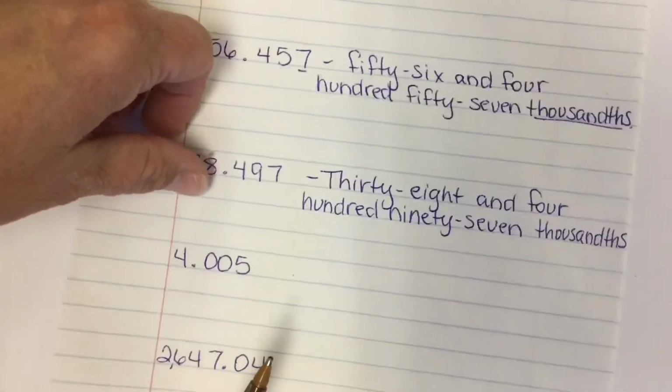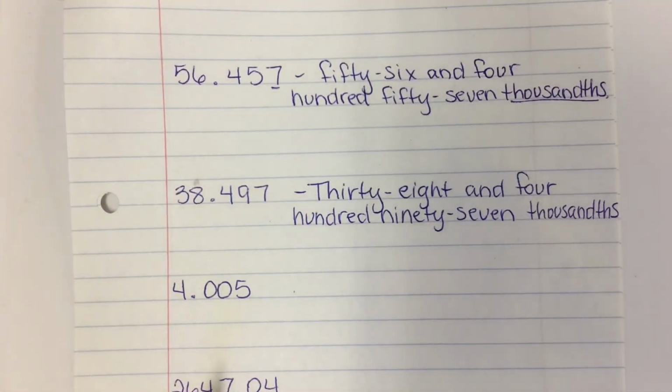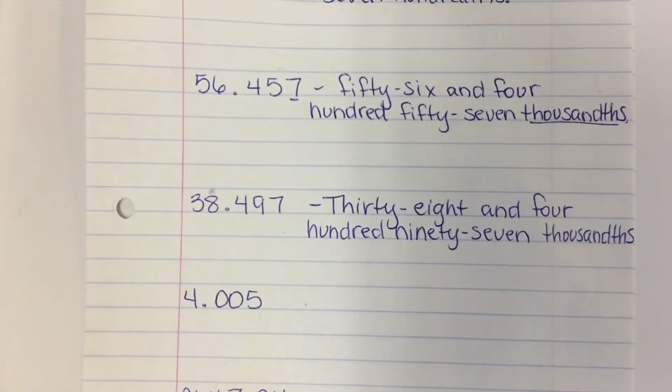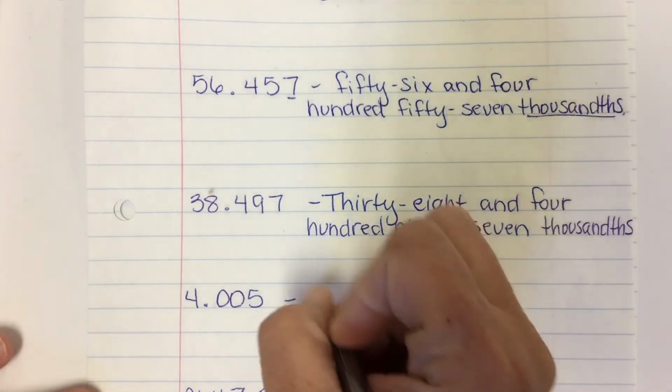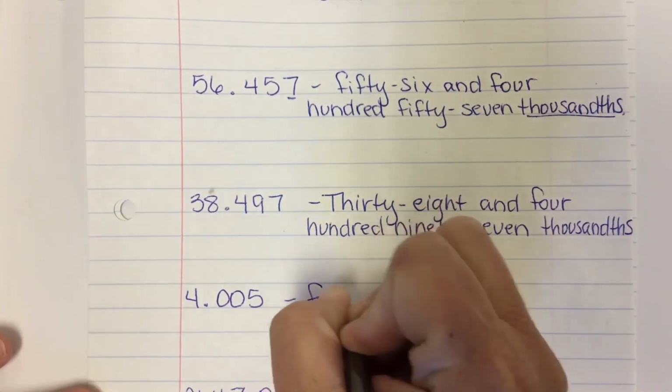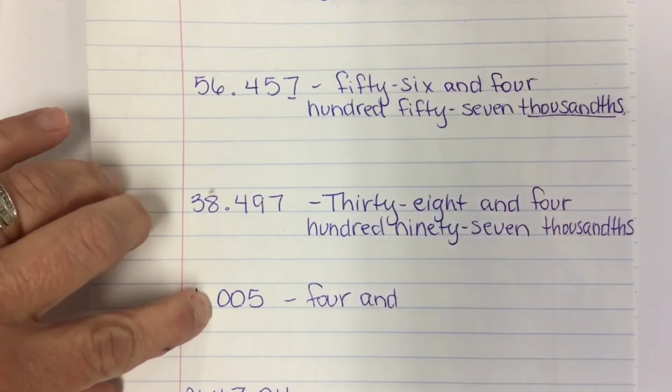All right, so how would you write this one? 4.005. How would you write that in written form? Okay, 4 and, if you look at that number, it's just the number 5.